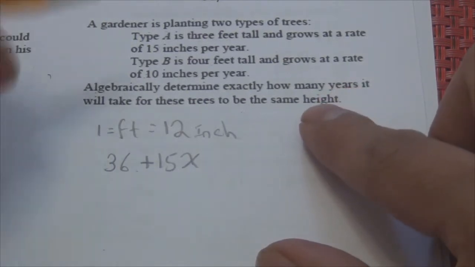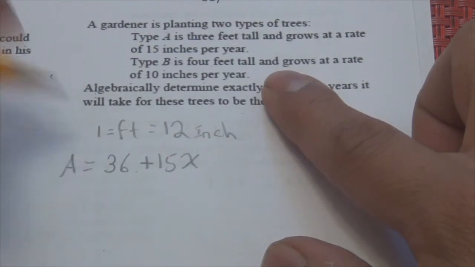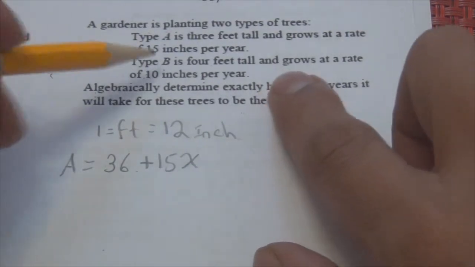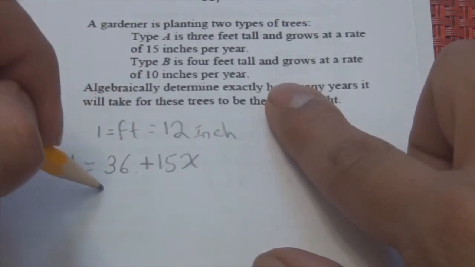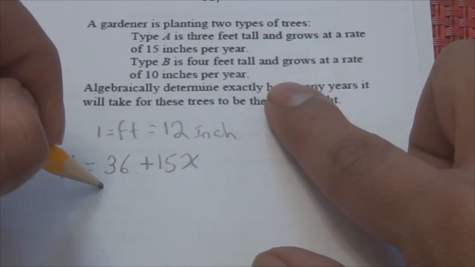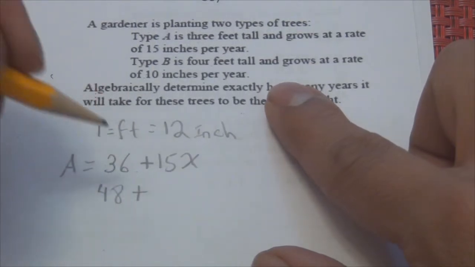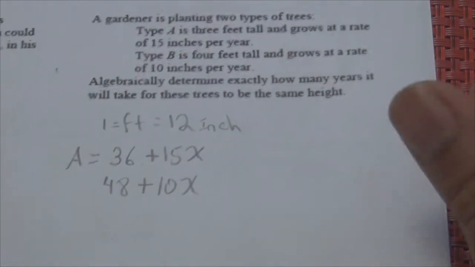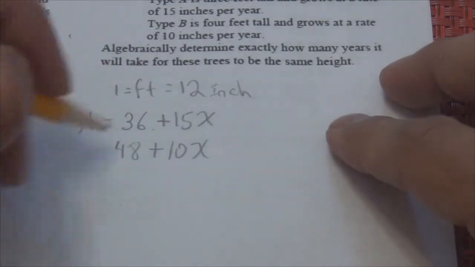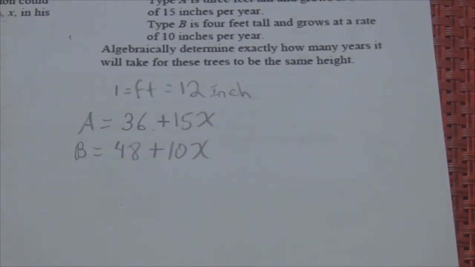What else do I know? That the other one is 4 feet tall. This is A. The other one is 4 feet tall and grows at a rate of 10 inches per year. So 4 feet tall, that will be 48 plus 10 inches per year, 10x. So that's for type B. Where would they be the same?